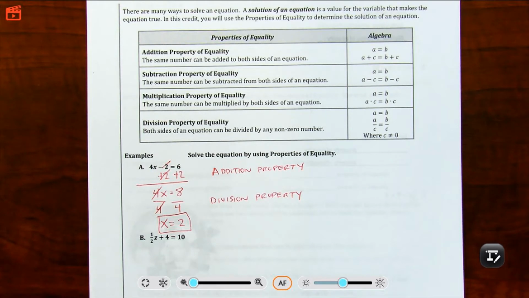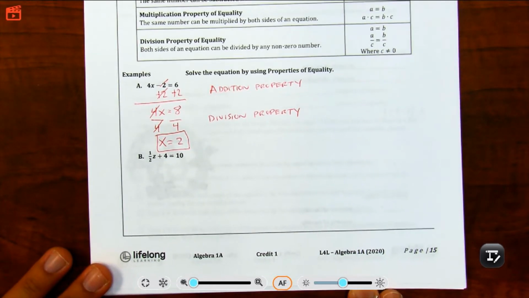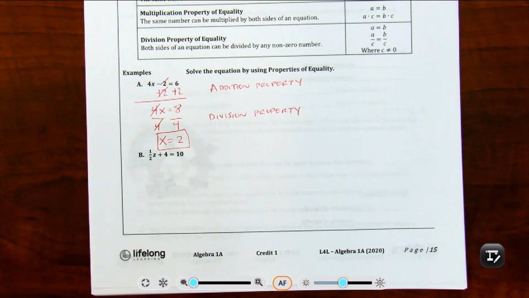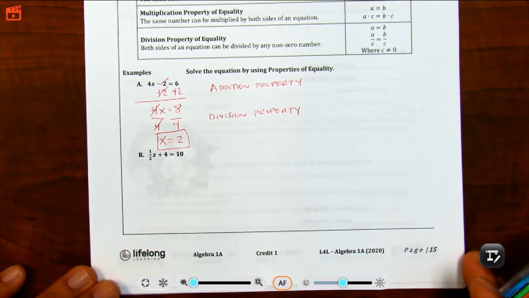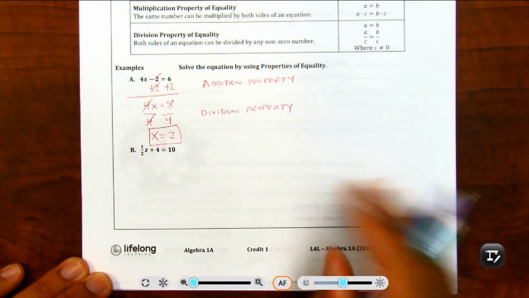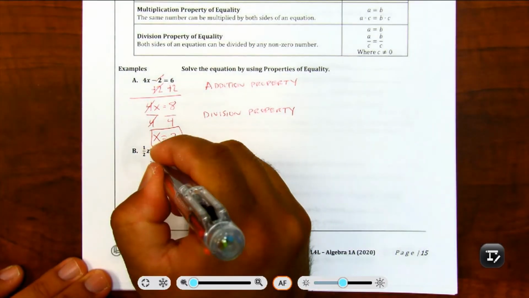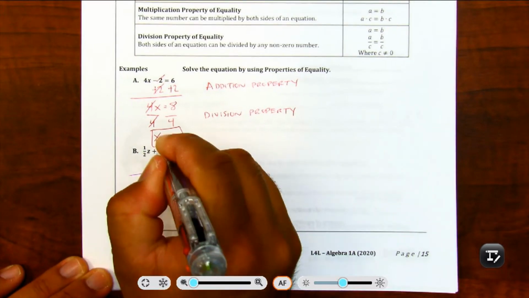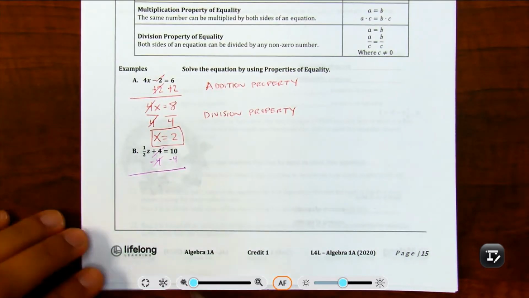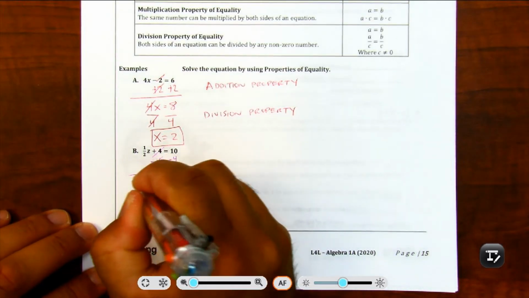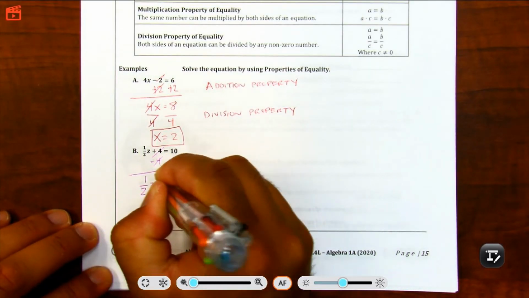Okay, let's look at example B. I have 1/2 z plus 4 equals 10. So how do we move a positive 4 to the other side of the equation? We have to do the subtraction property. We have to subtract 4 from both sides, and that eliminates the 4 on the left side. We drop everything down, so we have 1/2 z is equal to 10 minus 4, which is 6.